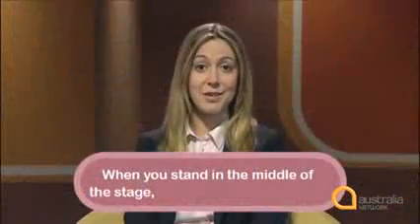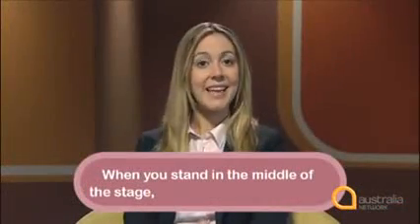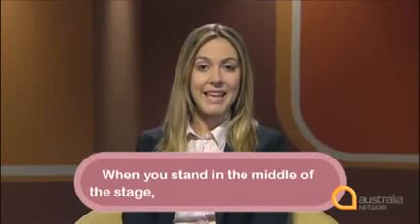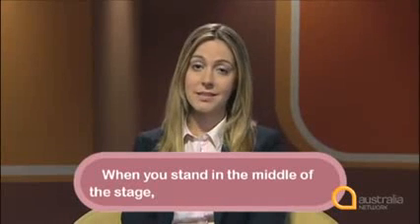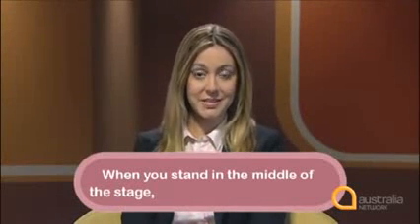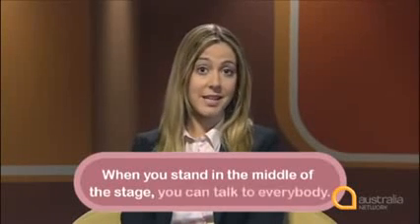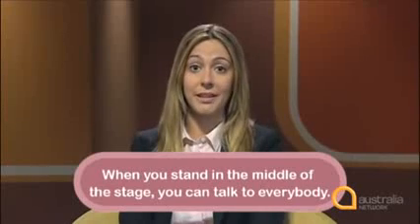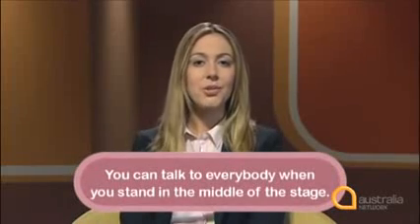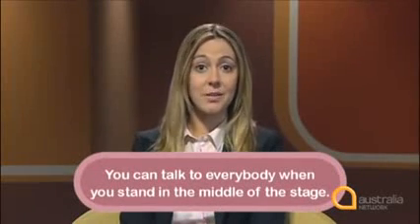When you stand in the middle of the stage. That's a dependent clause. It needs another simple sentence or independent clause to make sense. When you stand in the middle of the stage, you can talk to everybody. You can even change the order of the clauses and say, you can talk to everybody when you stand in the middle of the stage.